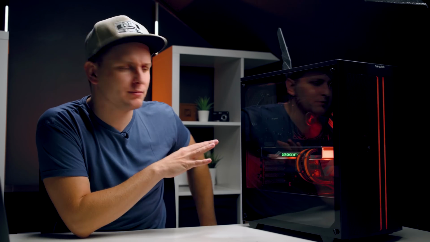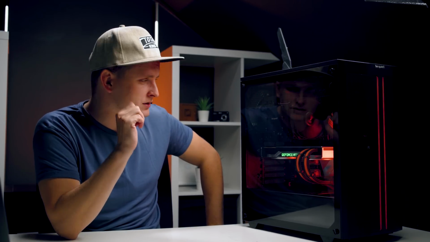So this is my thinking behind the motherboard. It's not very expensive. It's not mid-range, it's more into a professional range. I think it's £260 or something like that, and it has a lot of features that we need.